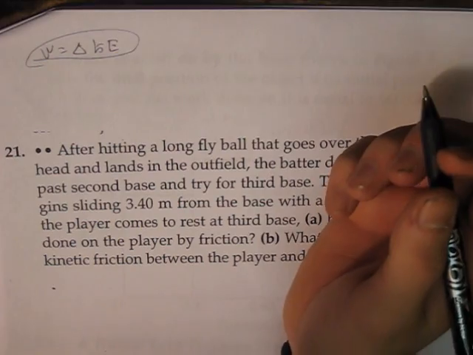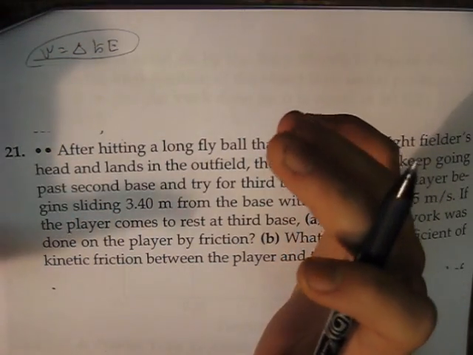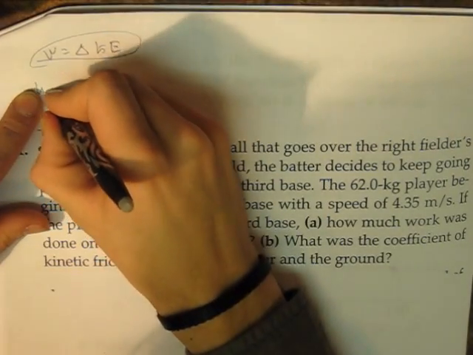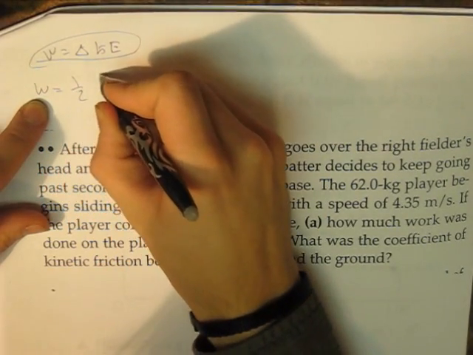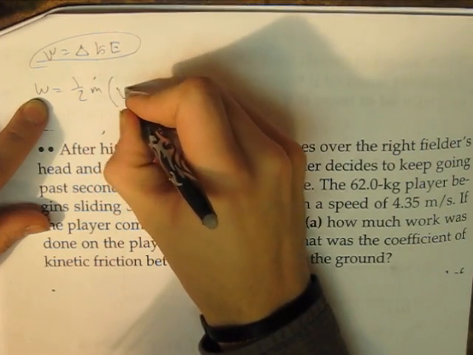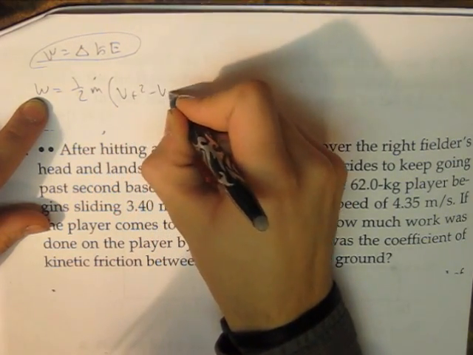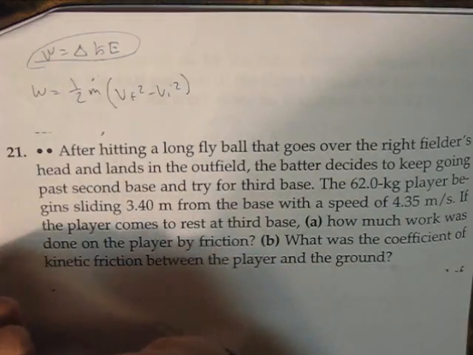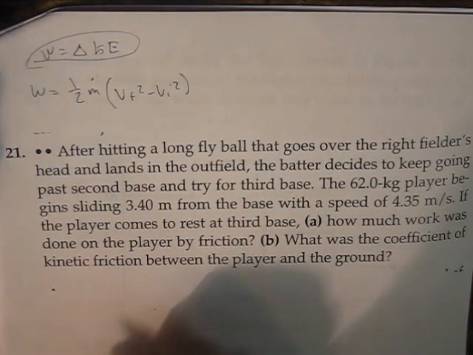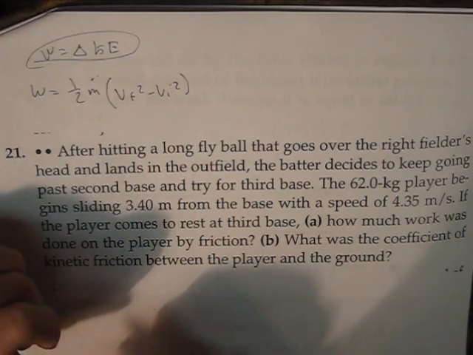So 1/2 mass times the final velocity squared minus the initial velocity squared. So work equals 1/2 mass times v final squared minus v initial squared. So if we're solving for work here, we don't need to rearrange this formula at all.